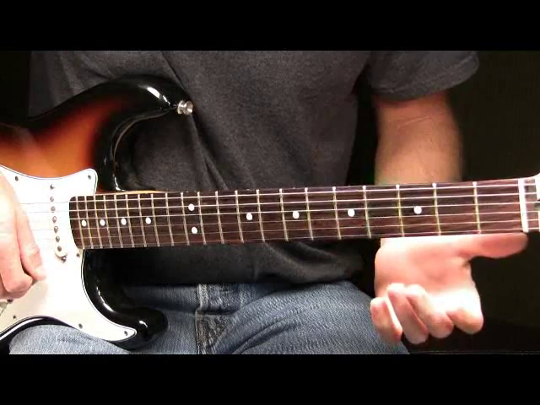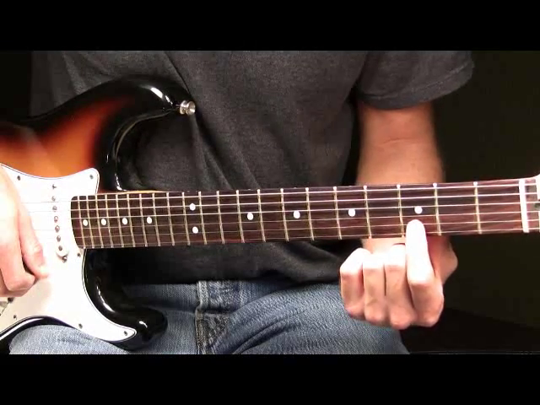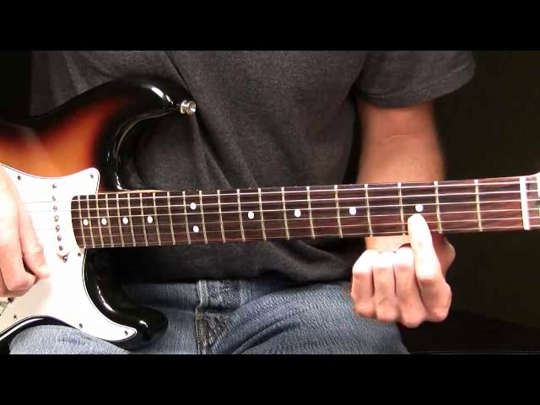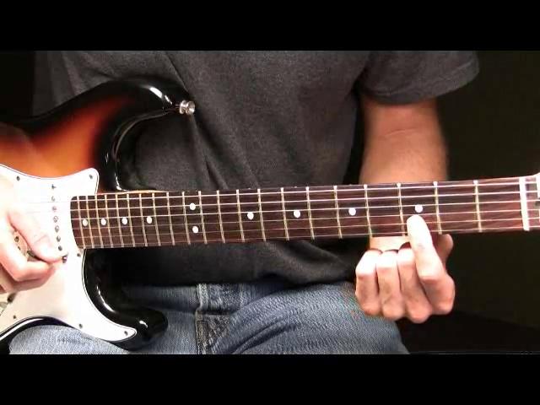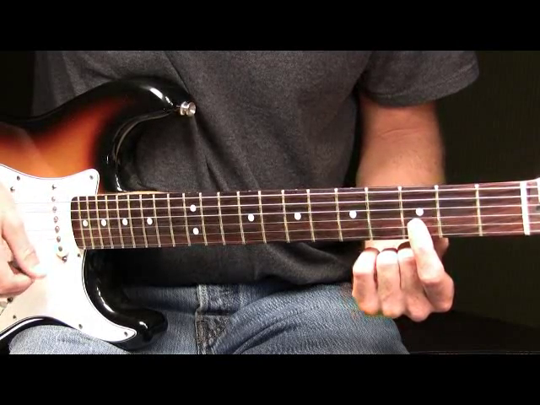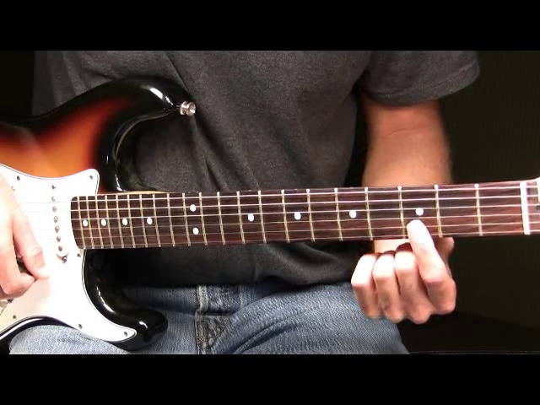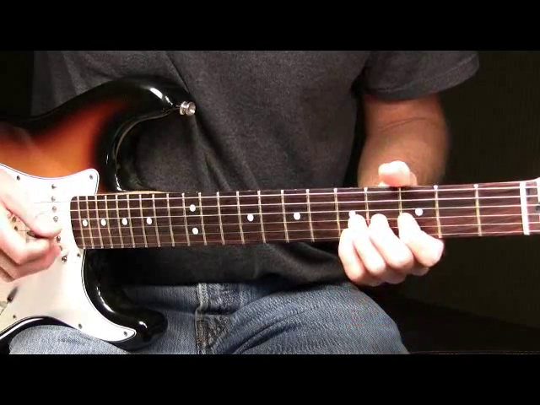And then following that, what you're going to do is take your pointer finger and bar across your B and your high E strings here at the 3rd fret. First, pick the high E string 3rd fret. Then pick the B string 3rd fret. So far all together here in part 1 we have this played slow.